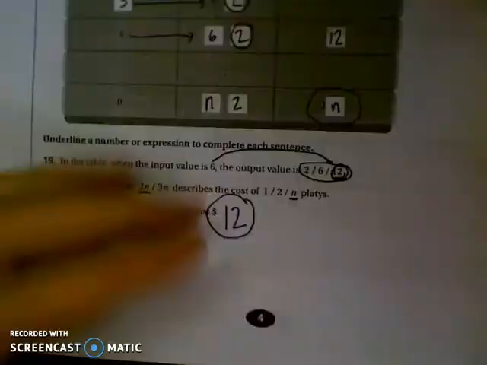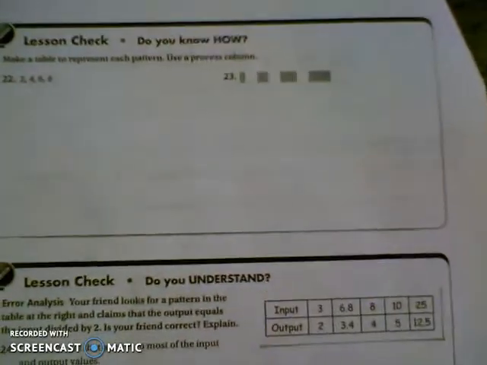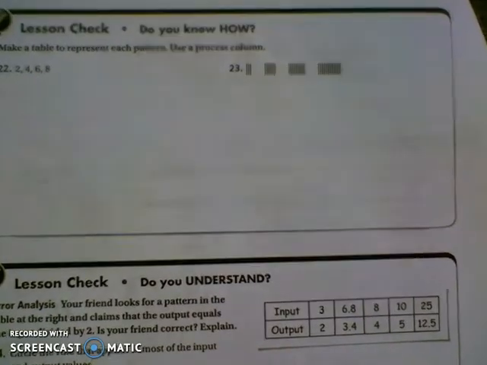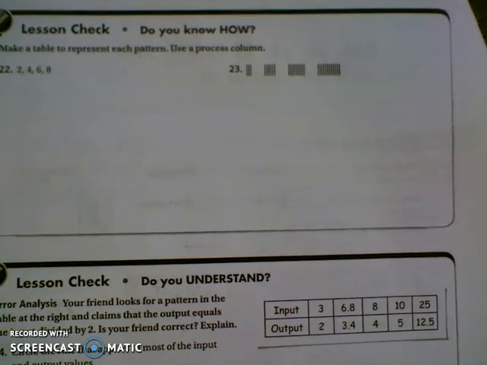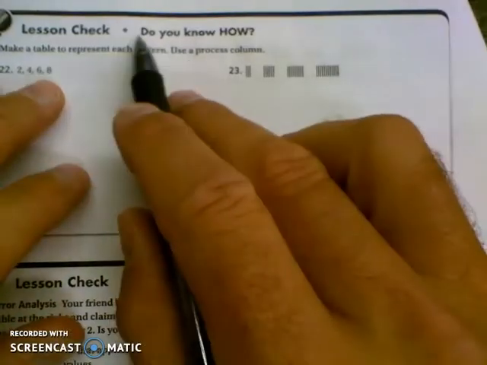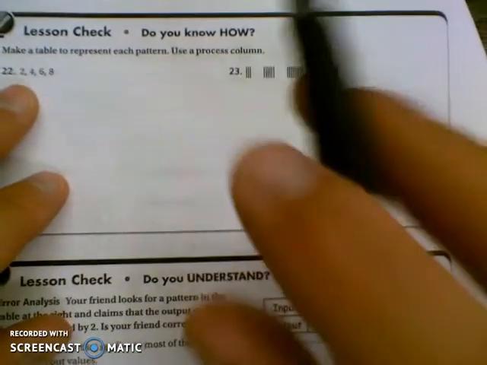Alright, next page of notes, and I think this is the last page before we stop on chapter 1.1, and this is the lesson check. So, this is where we work together first, and then you're going to do a lesson check and show me if you know how to do this on your own. So the first one is, do you know how? And so we're going to talk about this how.